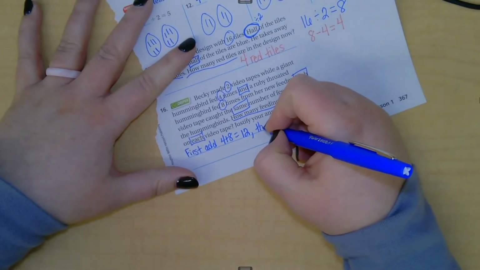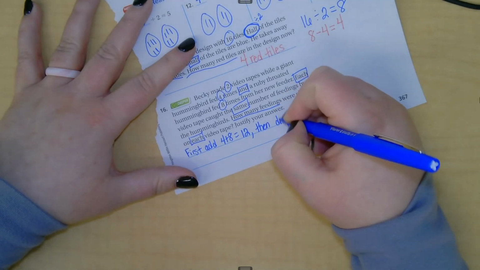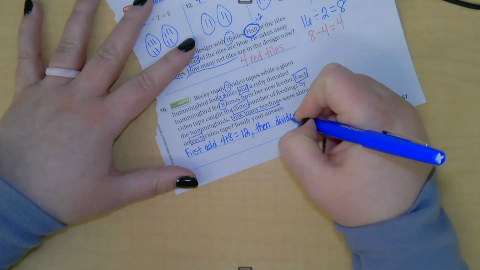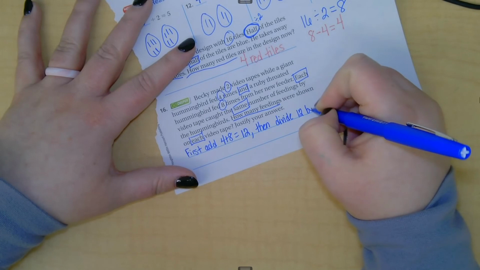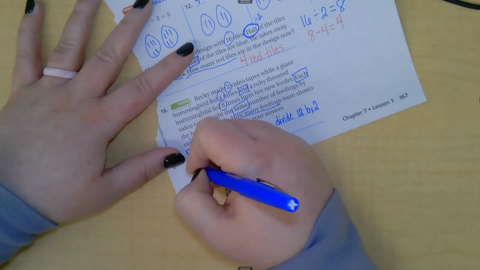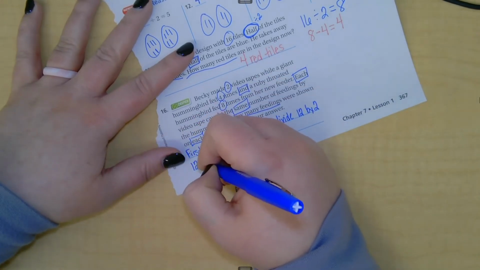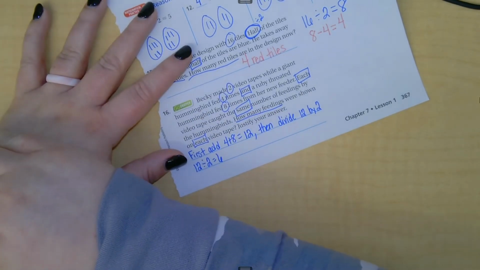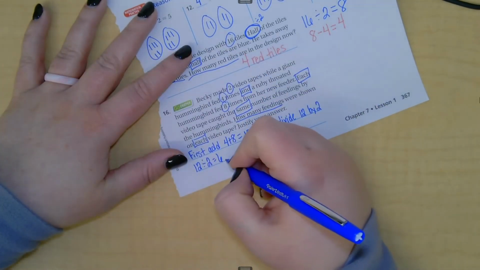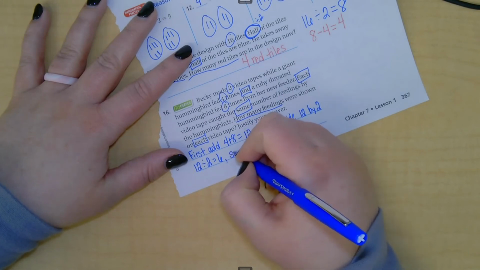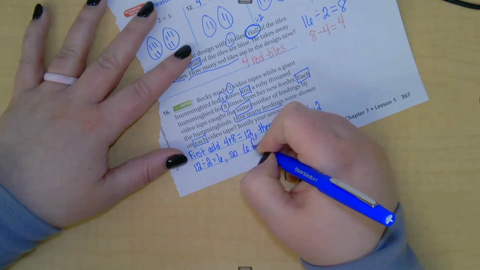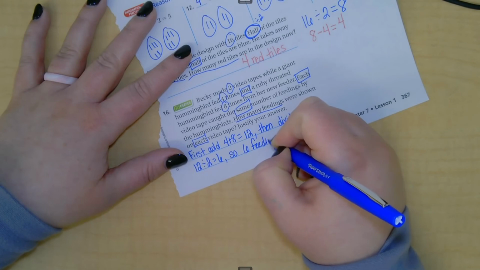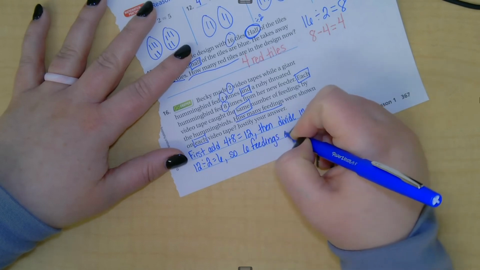So then divide 12 by 2. So 12 divided by 2 equals 6. Okay. So 6 feedings on each tape.